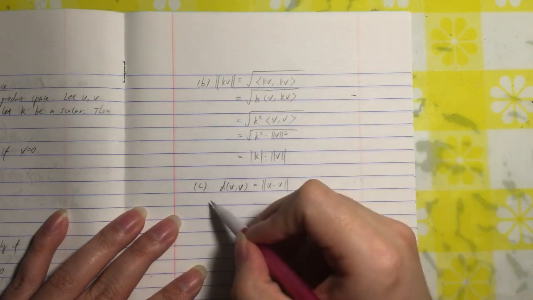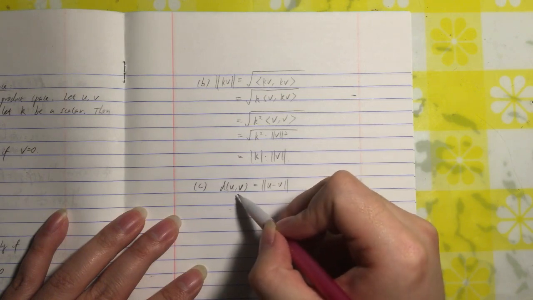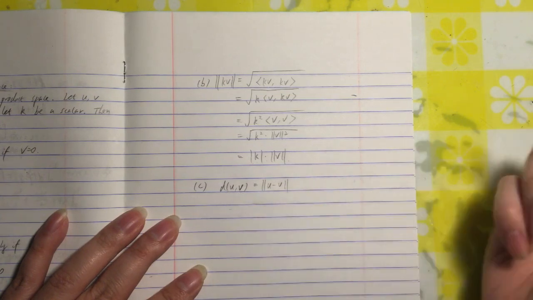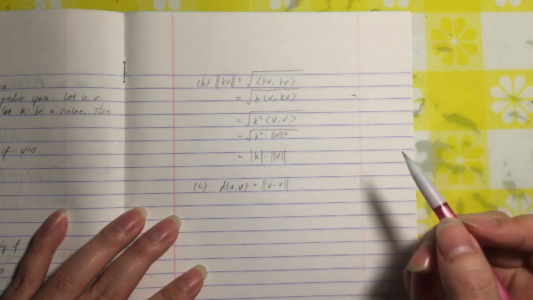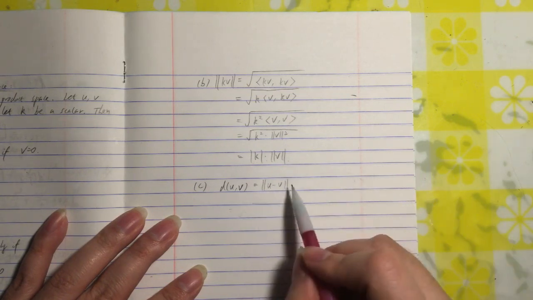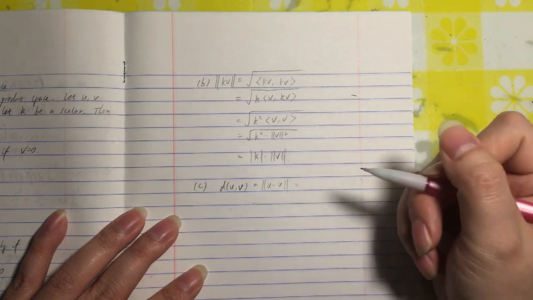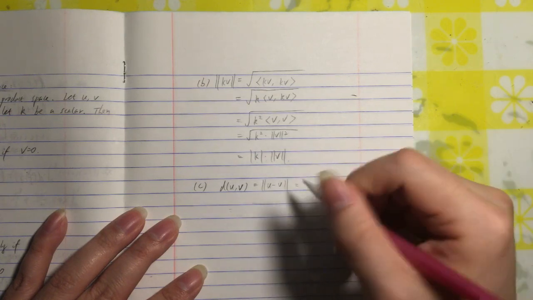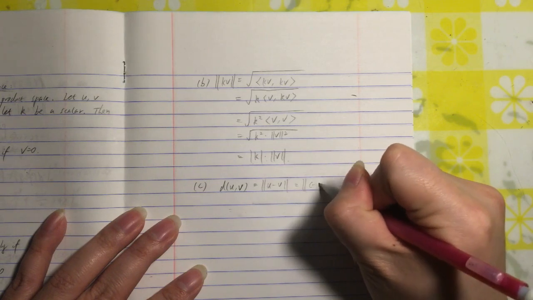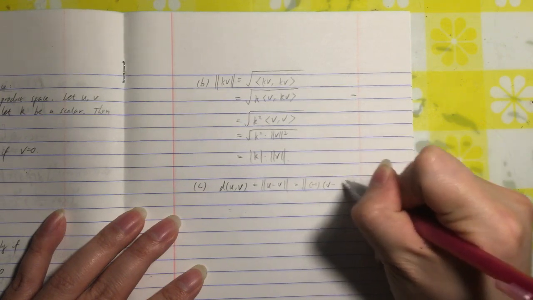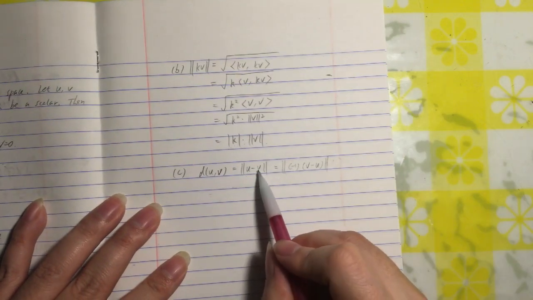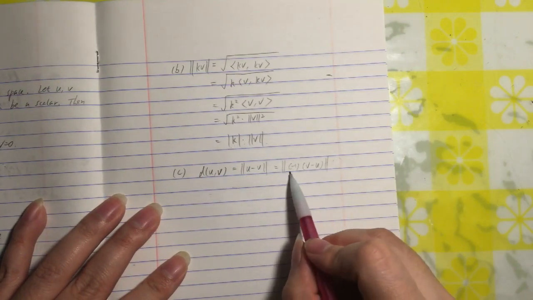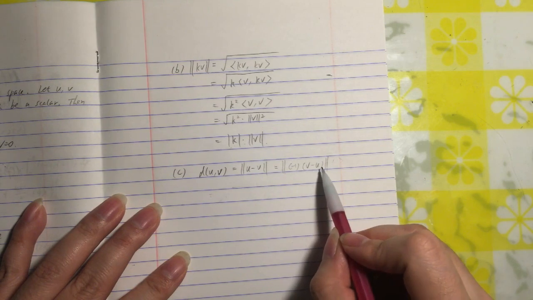Let me try to switch the order for u and v. How can we switch the order for u and v here? U minus v can be rewritten as -1 times v minus u.